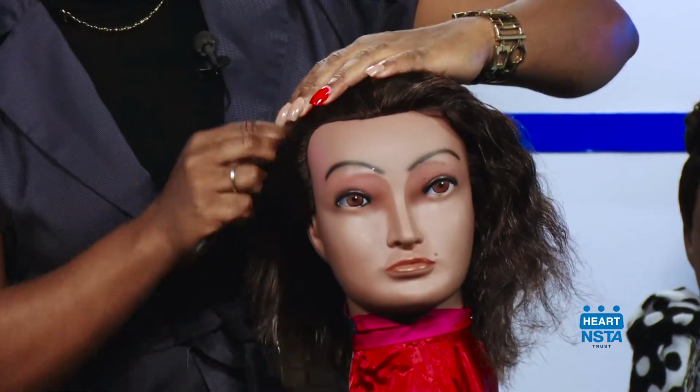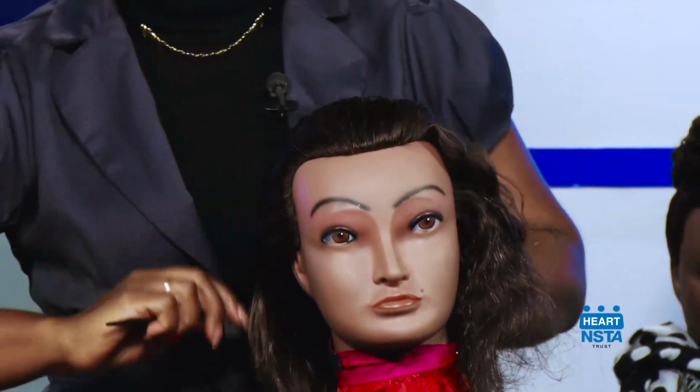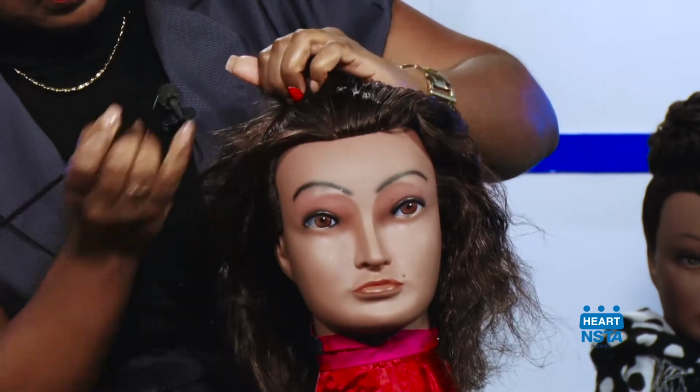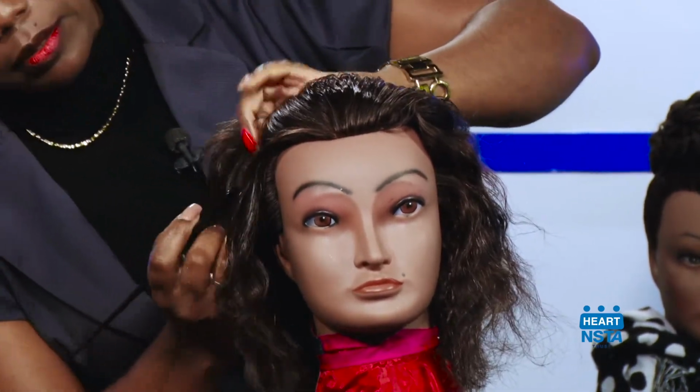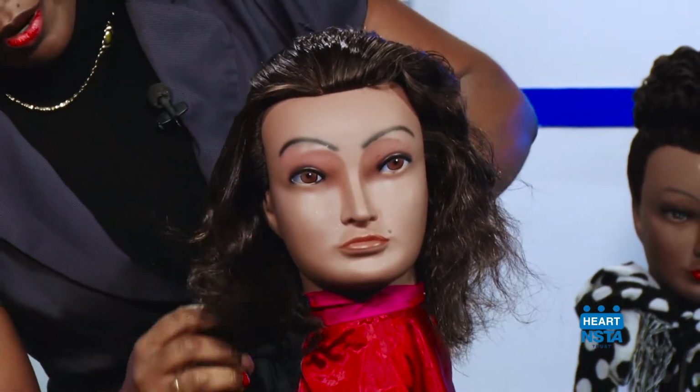Now I'm going to use my tail comb to give me clean partings along the mannequin heads. So I'm just combing through, detangling, and I'm going to do small partings from the side down to the nape area.